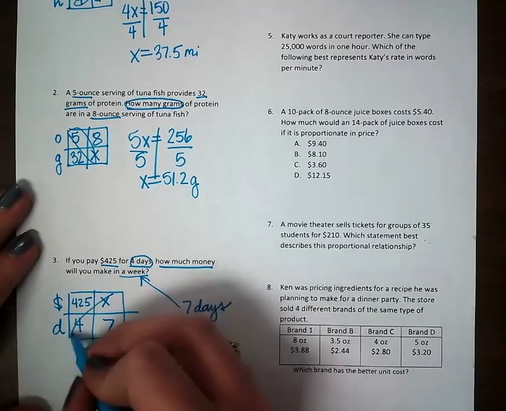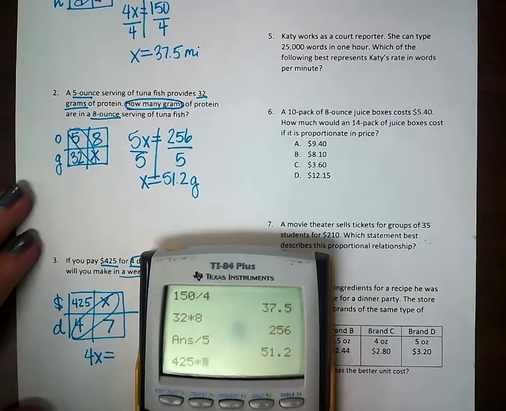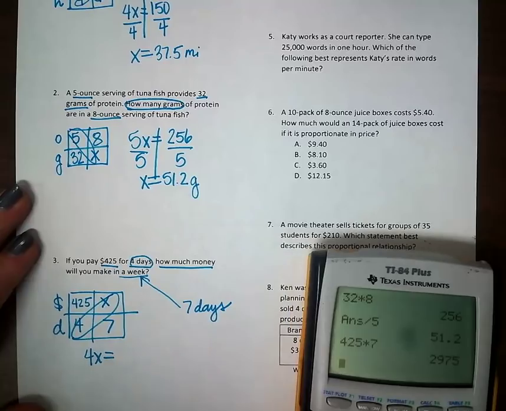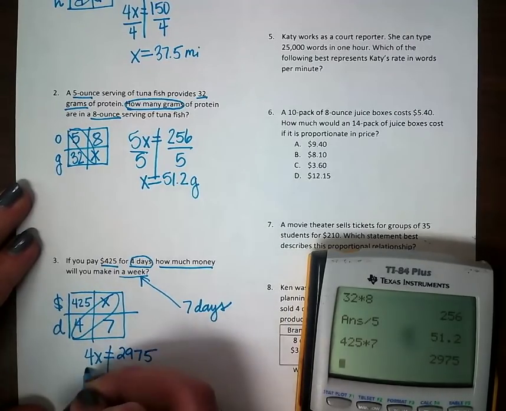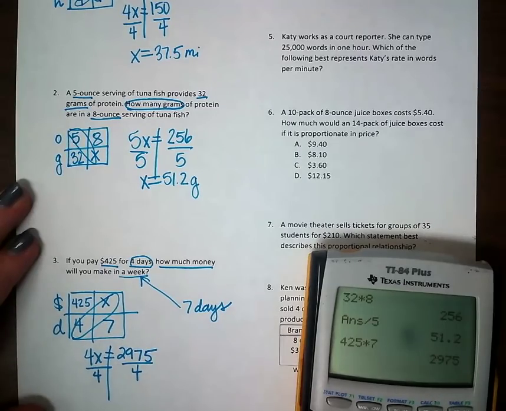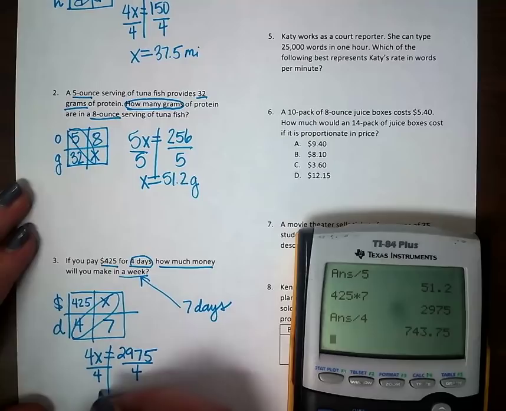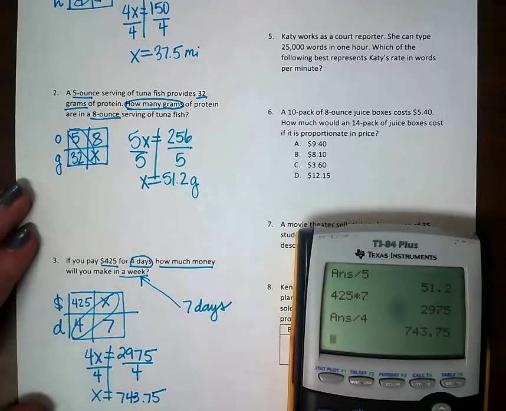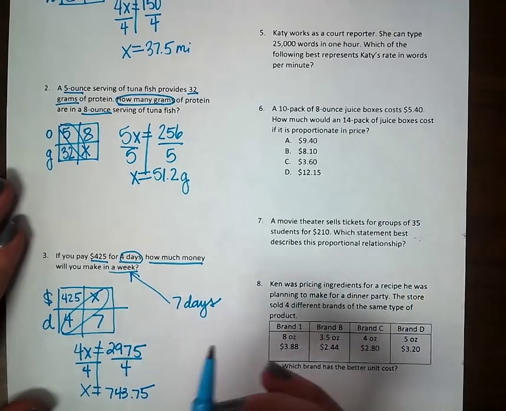So 4 times x is 4x. 425 times 7 is 2,975. I divide by 4. And we get $743.75. $743.75. Awesome.